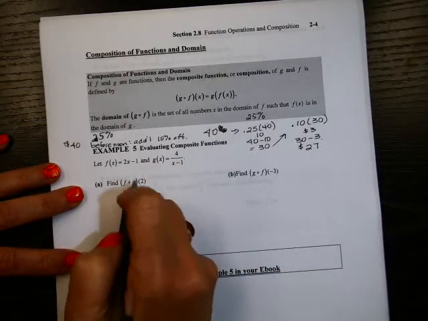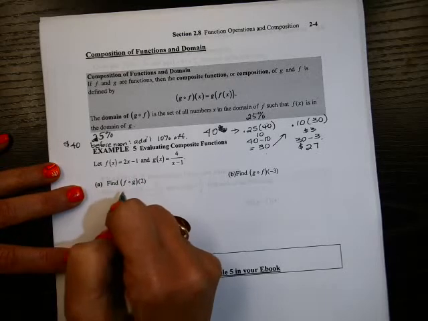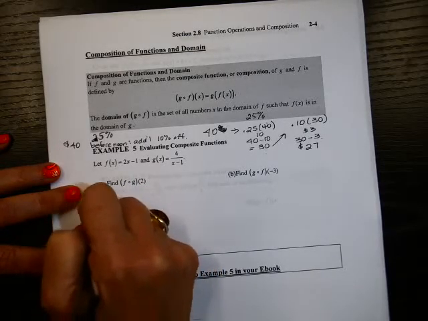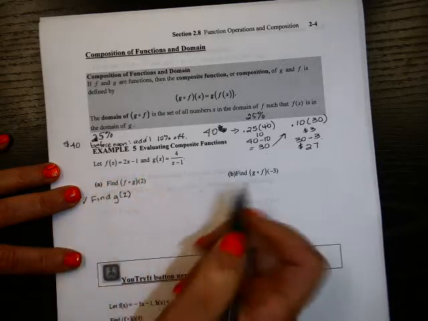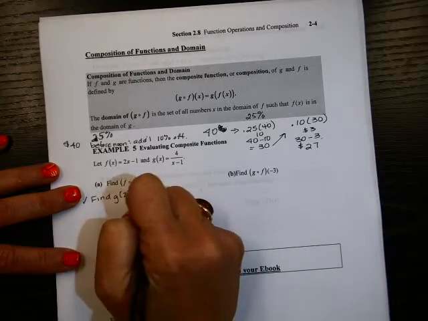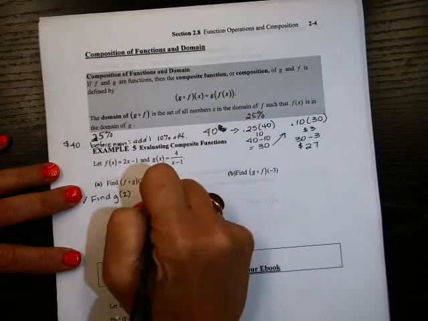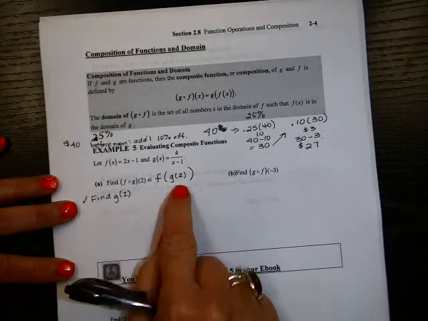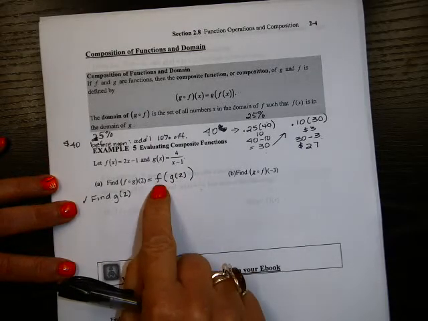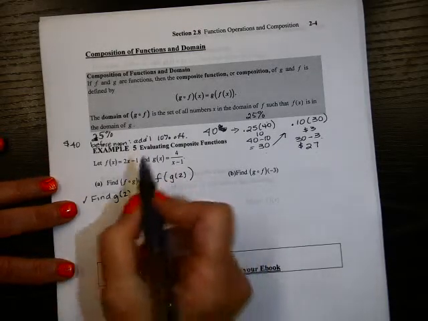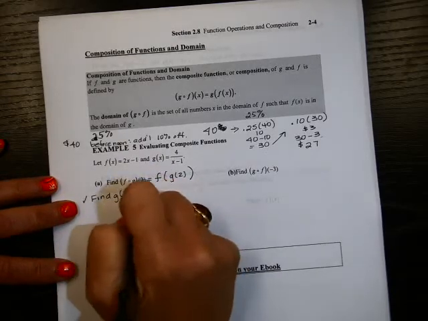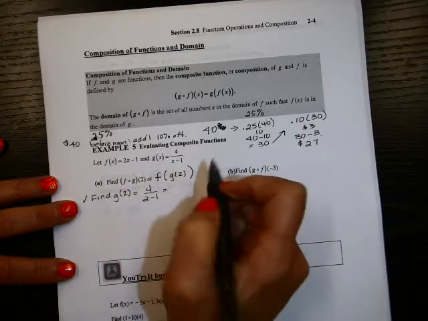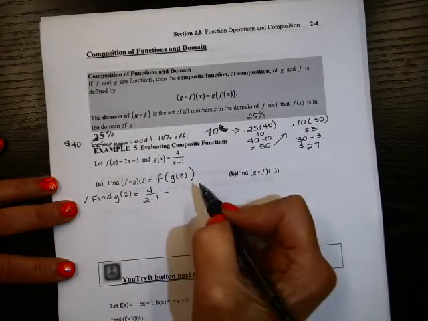So f of g of 2 means I need to find g of 2 first. Because by definition, you're going to find f of whatever g of 2 is. So I've got to find g of 2 first, so that then I can take f of that. So g of 2, put that in, would be 4 over 2 minus 1 inside my function here.